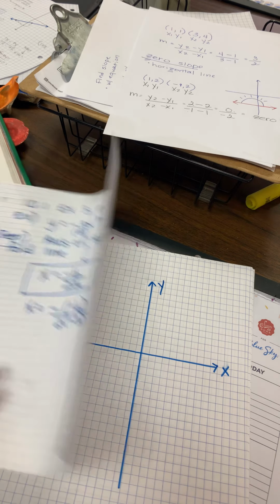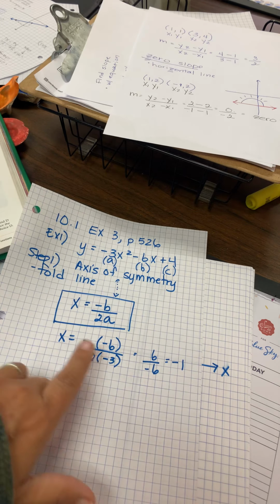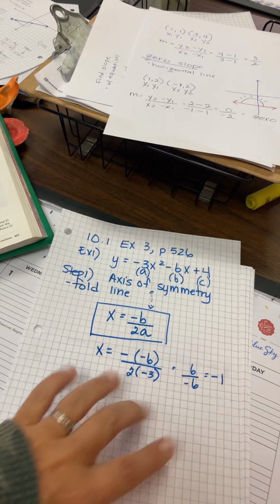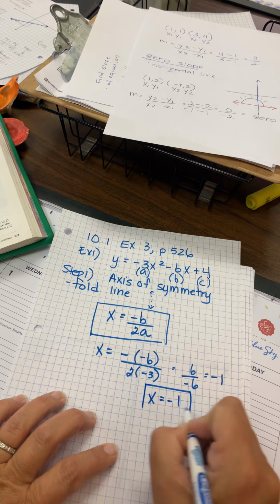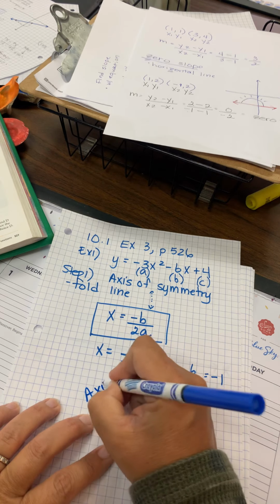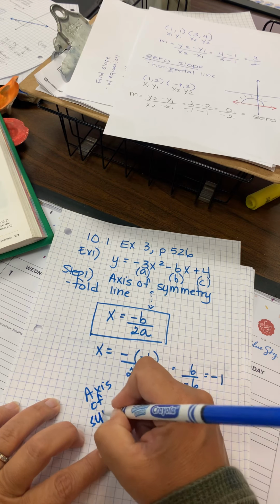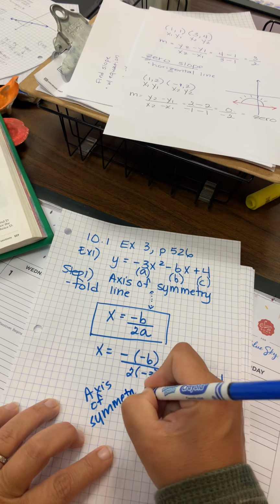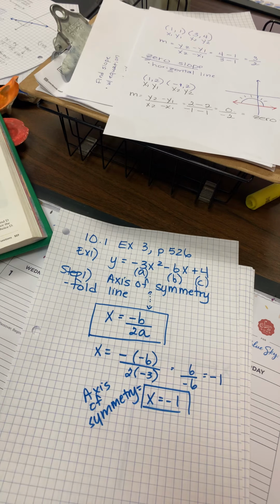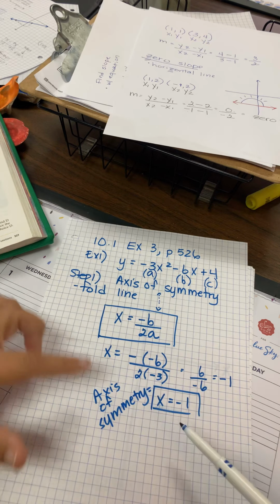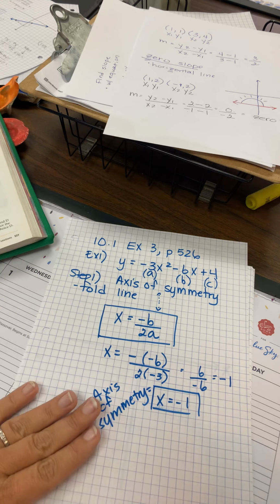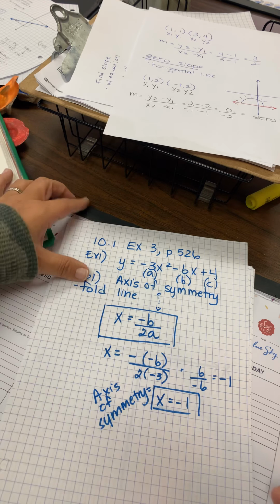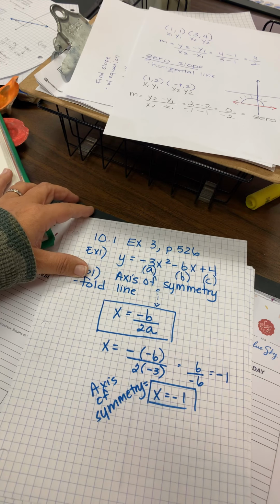Okay. So going back to here, it shows us that x is negative 1. X is equal to negative 1. So our axis of symmetry is negative 1. And I'm really clear on my labeling because there's going to be so many things you have to find, that you're letting me know that you definitely know what the axis of symmetry is. X is equal to negative 1. So you have to label x equals negative 1.